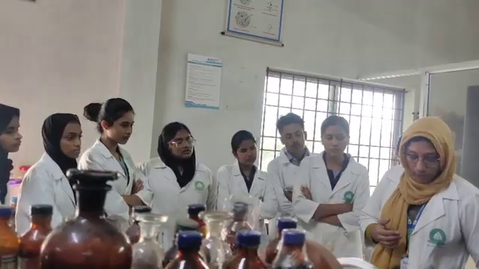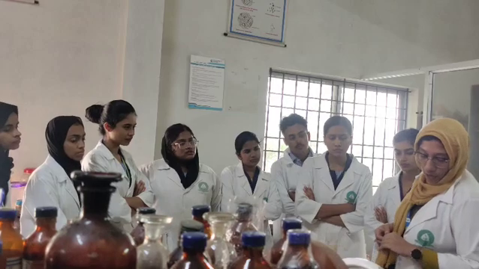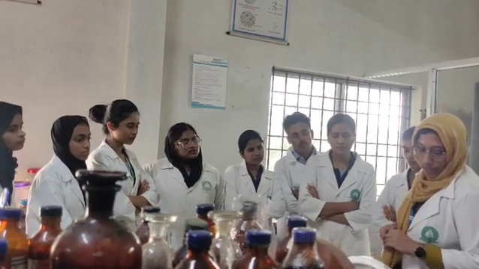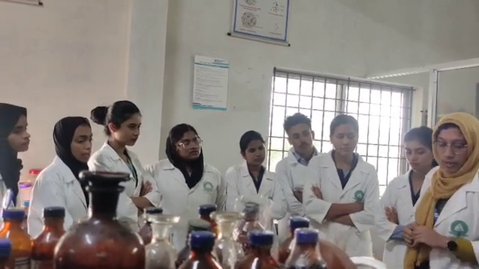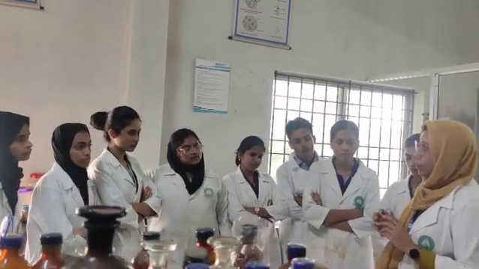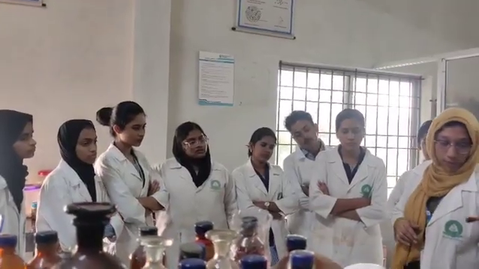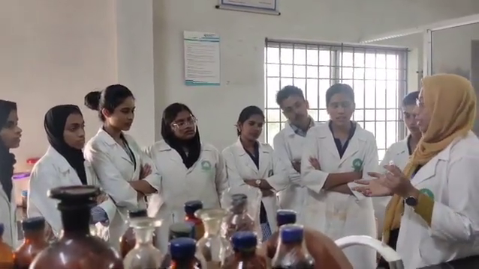Then next, to an aqueous solution of the drug, add a few drops of H2O2 and add 0.5 ml of 1% alcoholic benzidine. Shake well, and a distinct blue color will be formed. That also confirms the presence of acacia.